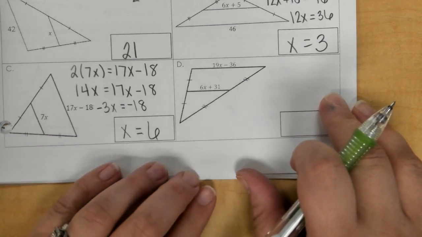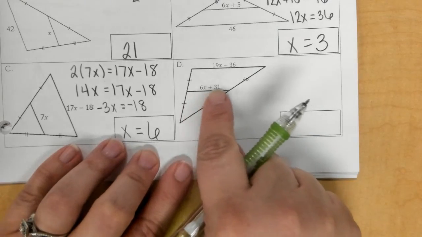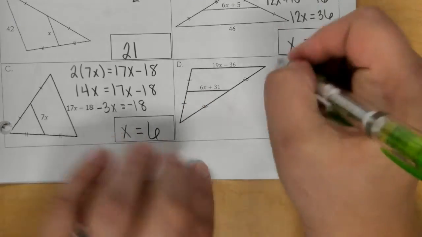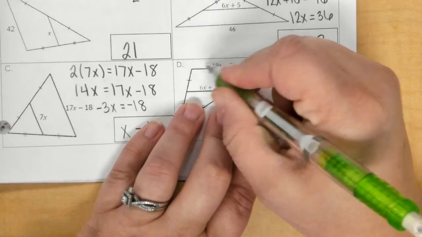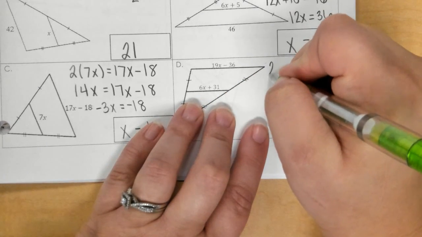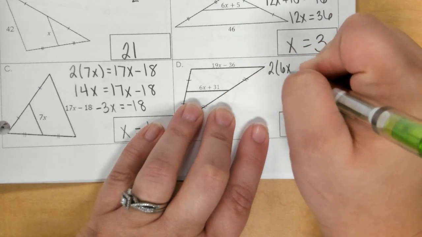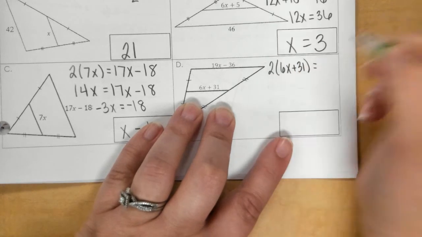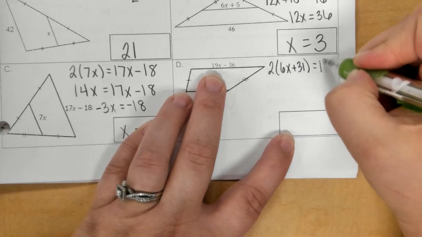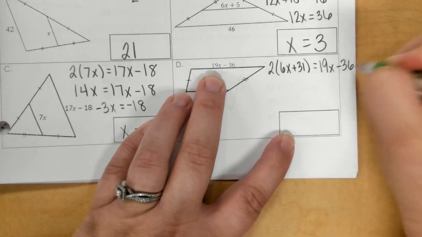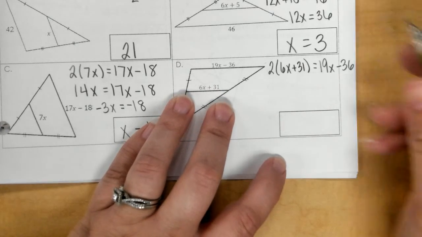And then lastly, for letter D, again, this piece, we would double to equal the parallel side. So 2 times 6x plus 31 equals the 19x minus 36. So I would distribute.